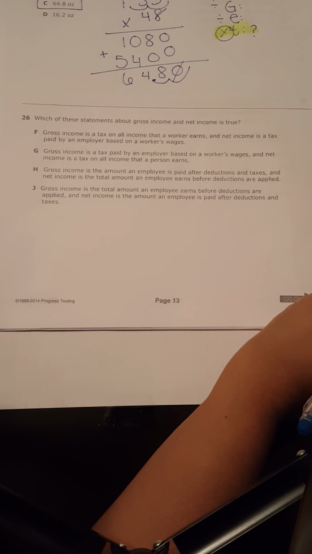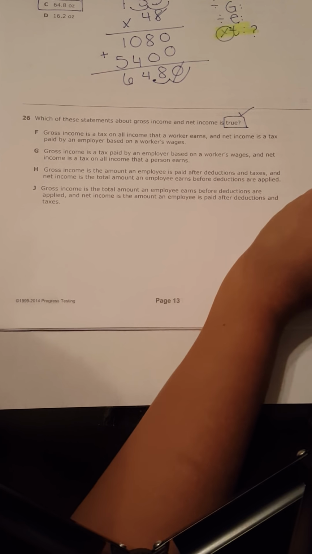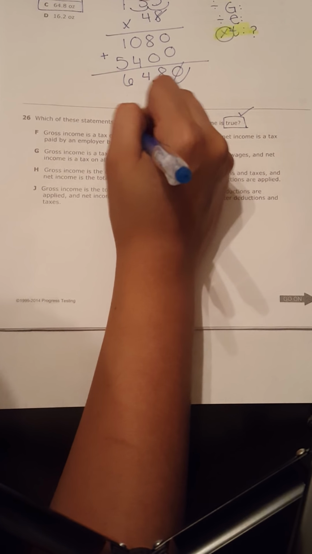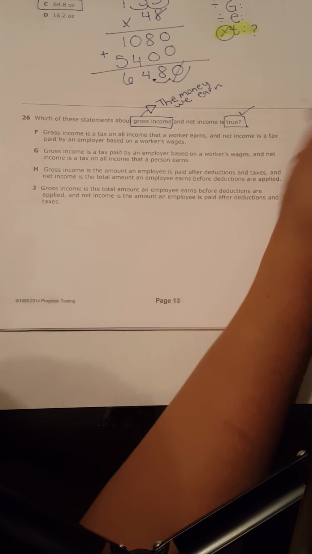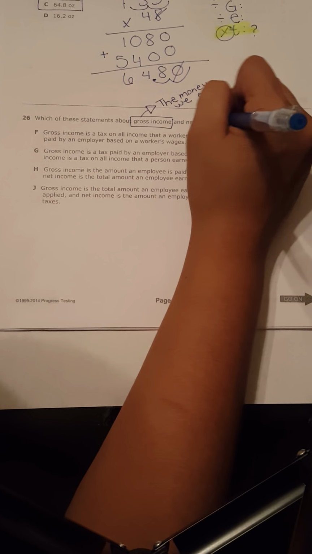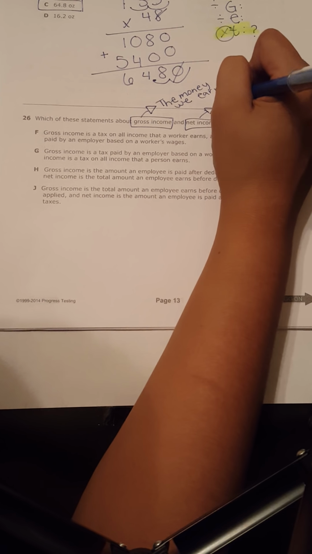Which of these statements about gross income and net income is true? We're looking for the right answer here. For the one that's right, gross income is the money we earn. Net income is the money we get after deductions.